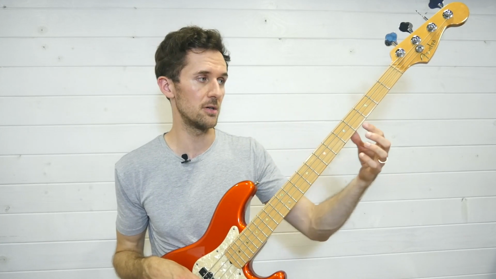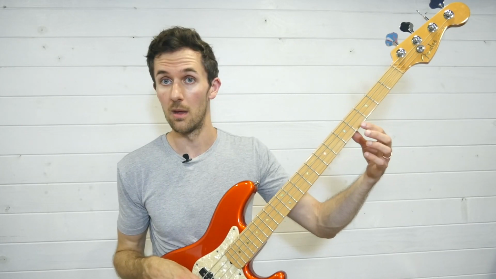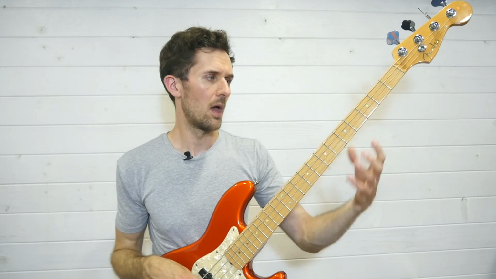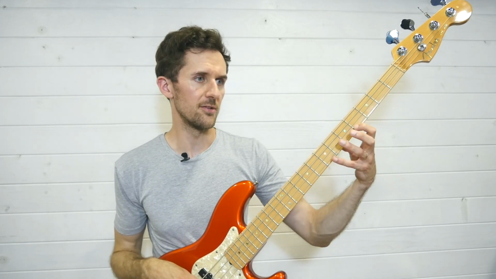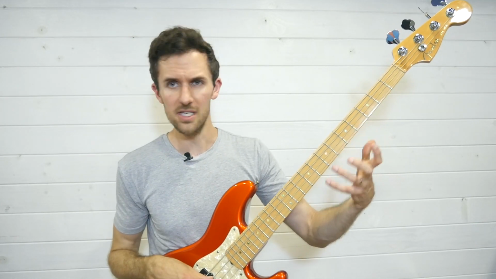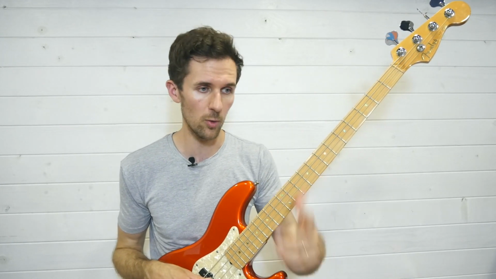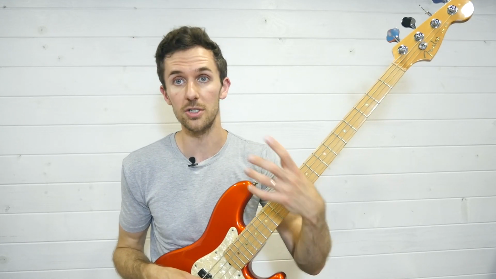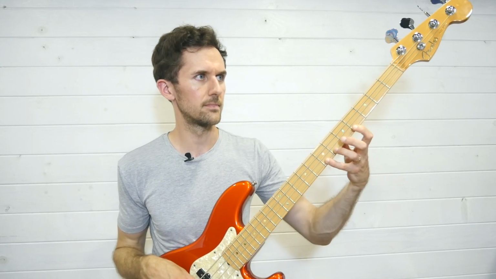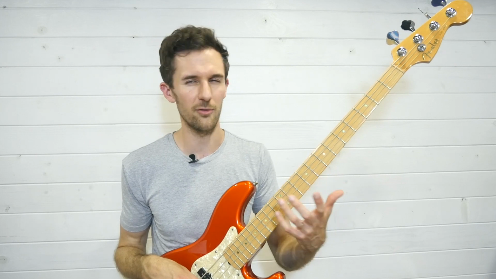So G to B is a major third, 4 frets, 4 semitones, 4 half steps, whatever you want to call it. That's that sound and that's that distance. And then from B to D, the third to the fifth, that's only 3 frets, 3 semitones, 3 half steps, which is a minor third. So that triad, any major triad, is really a major third with a minor third on top of it. And we'll see that all the triads we're going to look at are just combinations of different pairs of thirds.